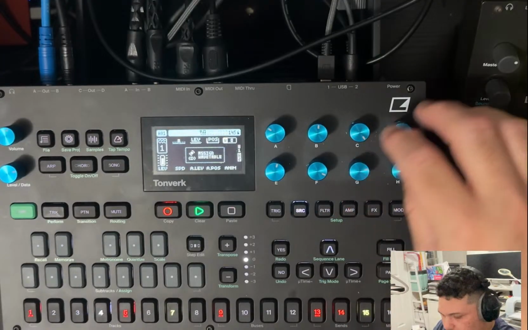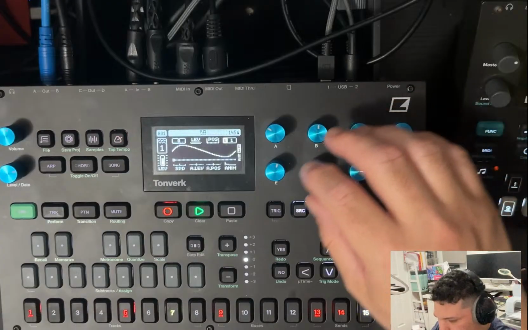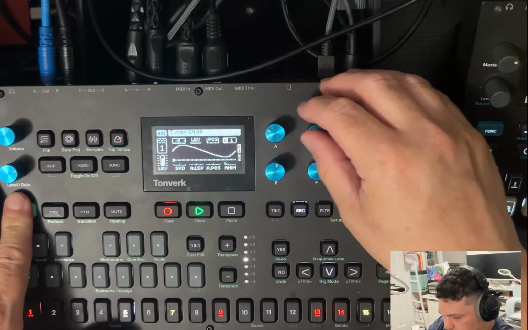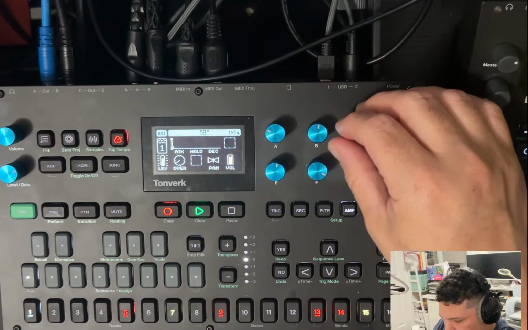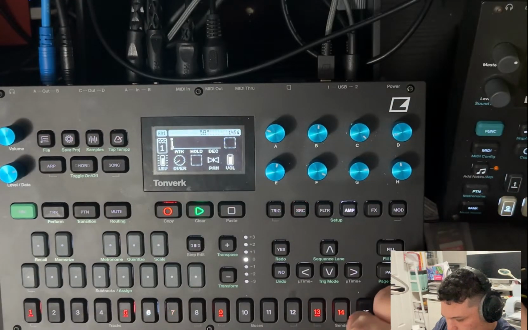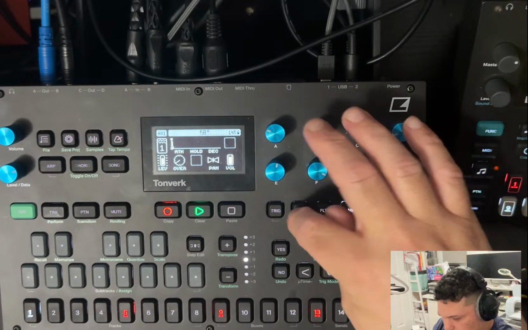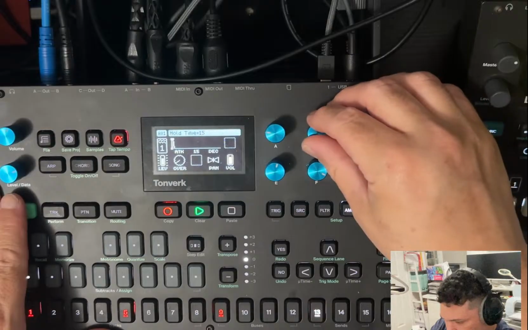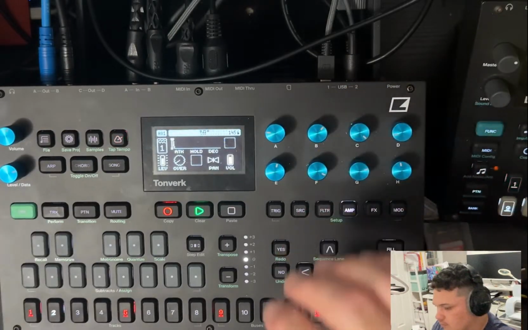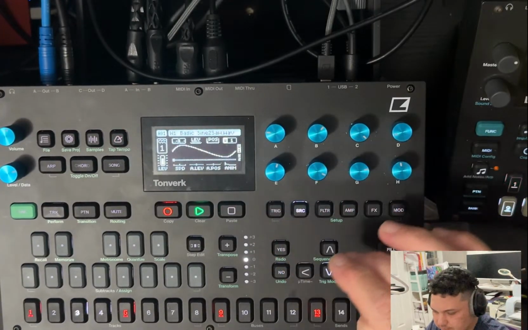Yeah, I messed it all up. But then now I go get a sine. It's easy to get it back as long as you put the stuff to where it goes.